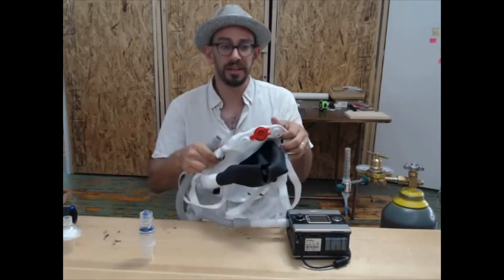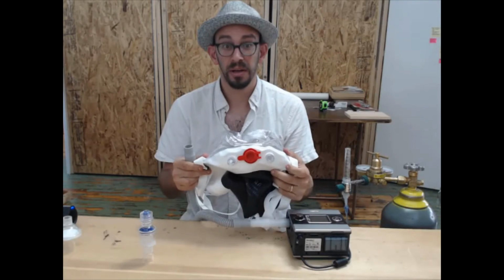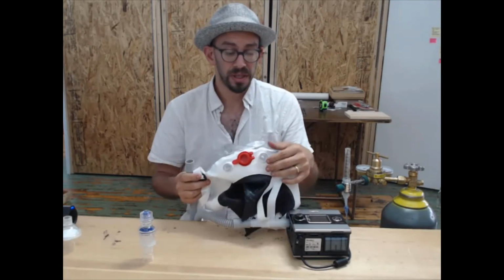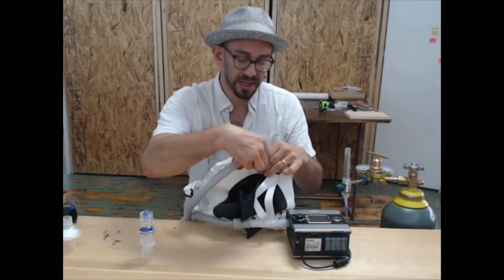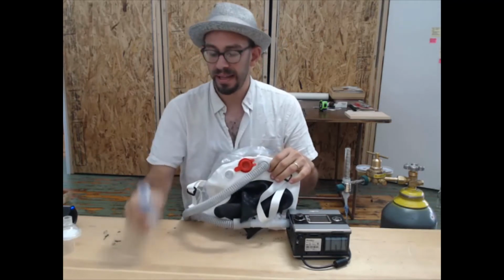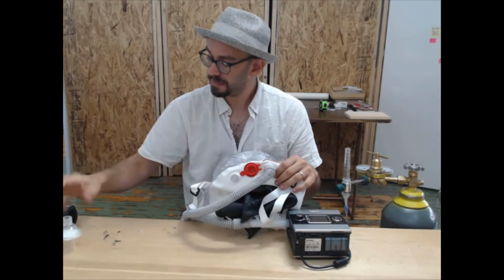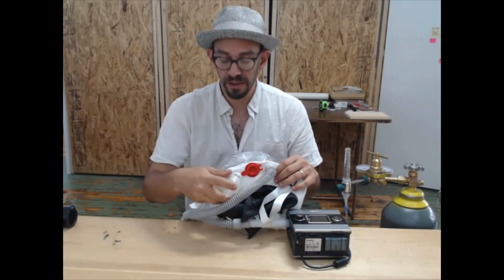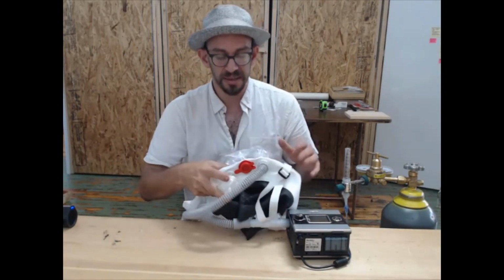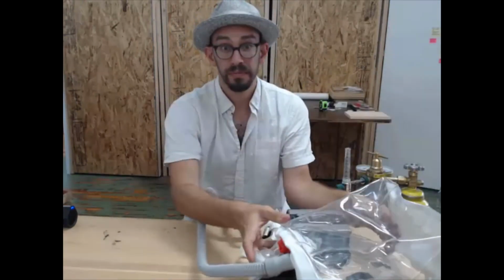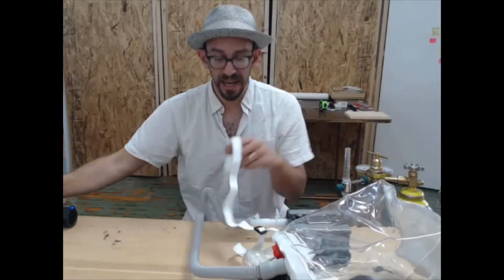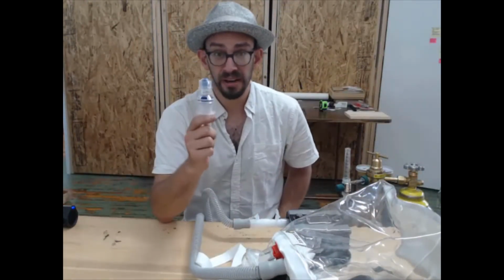You'll see on the helmet there are two ports. You can use either one. Go ahead and connect it, and then finally the 22 millimeter viral filter goes on the expiratory side. You'll notice the one thing I did not connect is the PEEP valve.